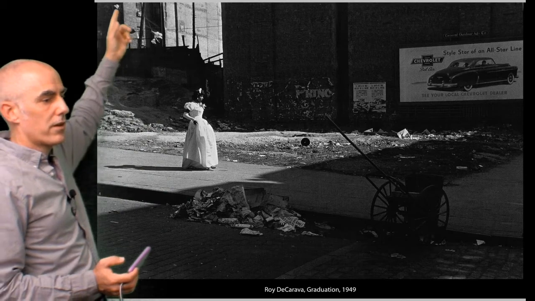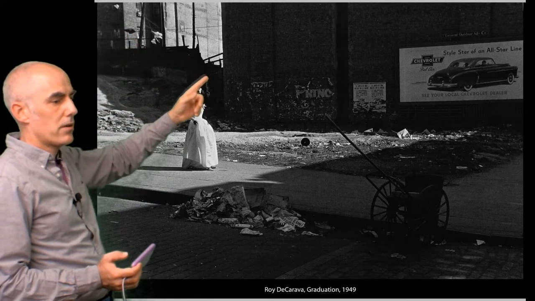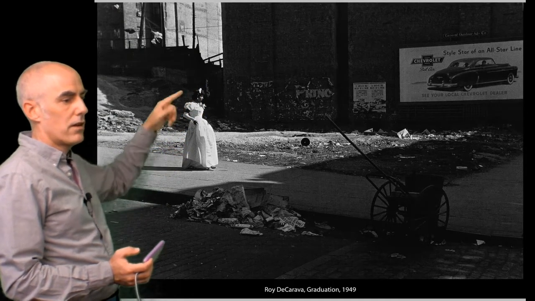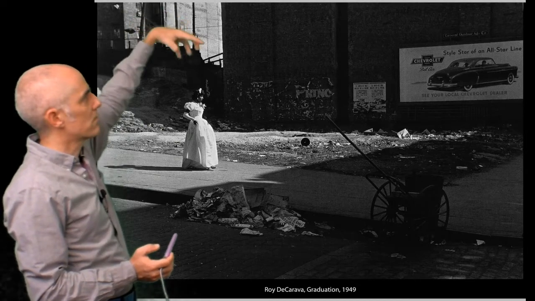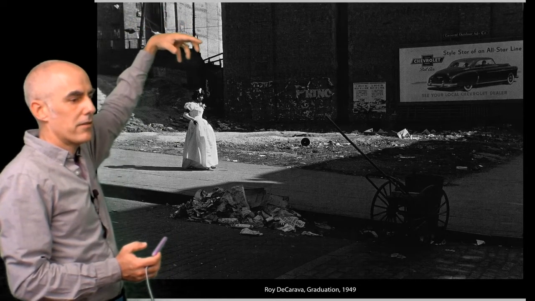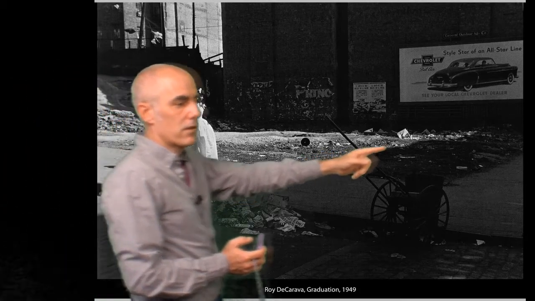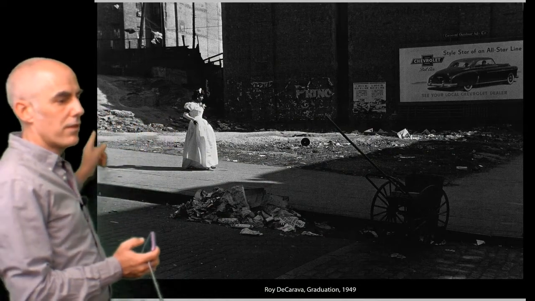So we have this shape, this jagged, almost knife-like shape coming down over her head, right? So it's like this ominous sword pointy thing coming down here. She's standing here on this sort of narrow peninsula that is lit up, right?